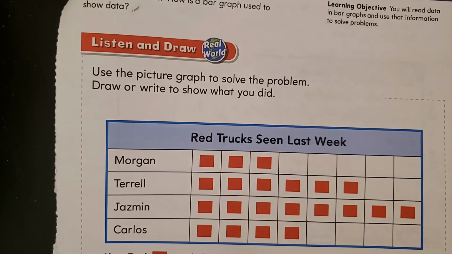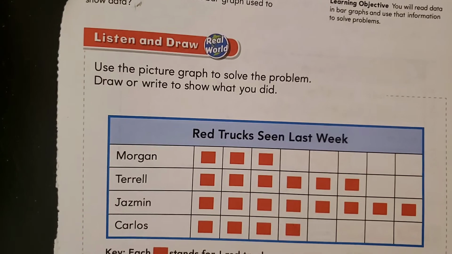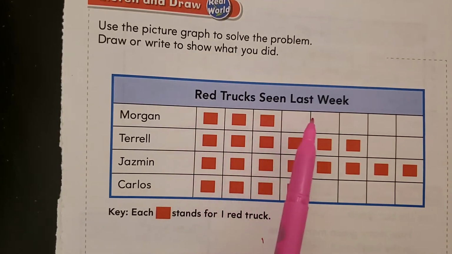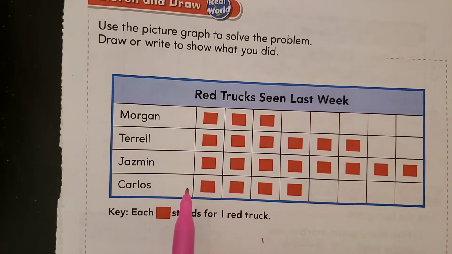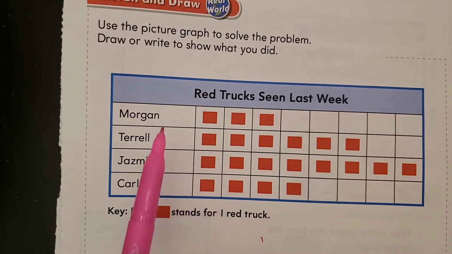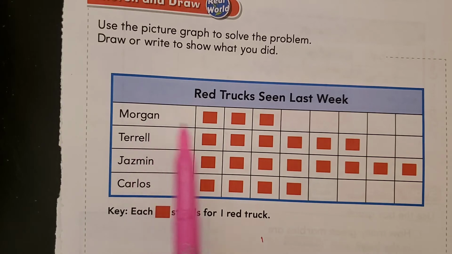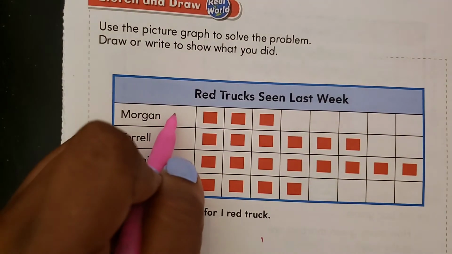Our essential question is, how is a bar graph used to show data? So here we have a bar graph. The title of the bar graph is called Red Trucks Seen Last Week. This bar graph was made to show what red trucks Morgan and her friends saw last week. Each red square represents one red truck that the children saw. Okay, so we see here that Morgan saw 3 trucks, so I'm going to write 3 right next to Morgan's name.